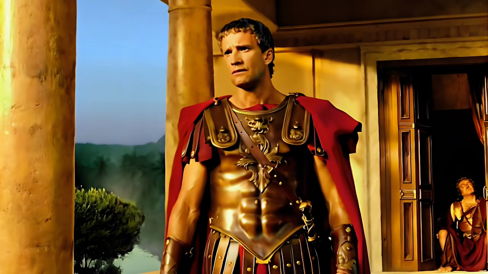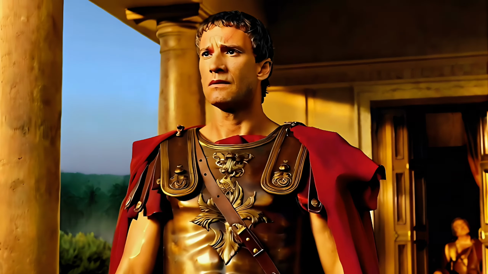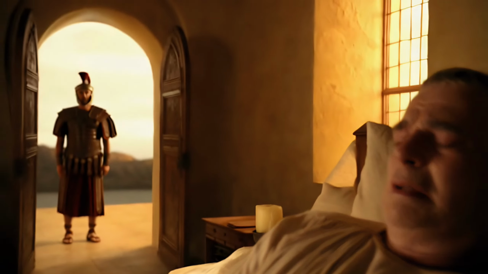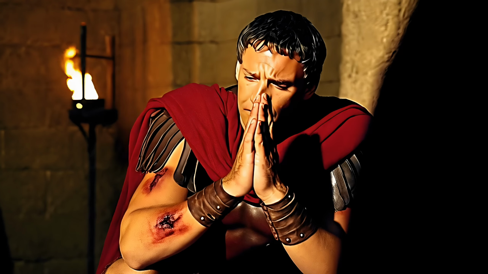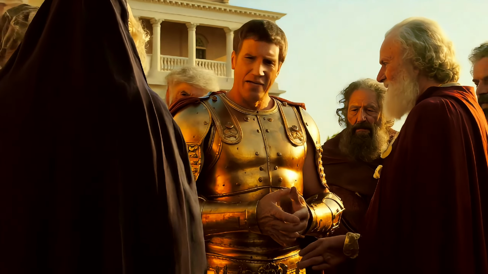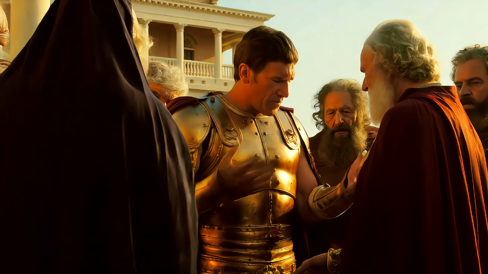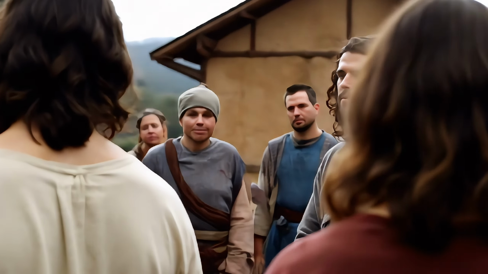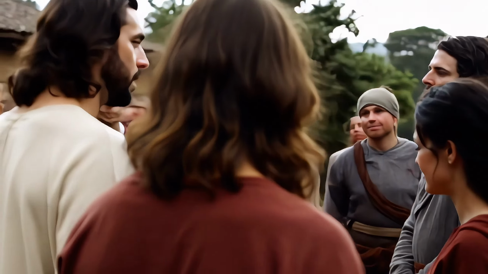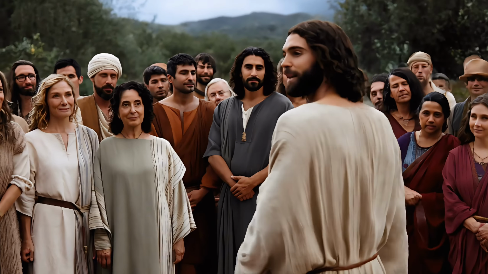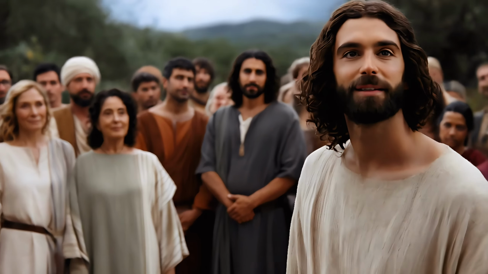Let's get into it. In Capernaum, a Roman centurion had a servant he valued dearly, now on the verge of death. As he prayed earnestly, he remembered the one called Jesus. Speaking to the Jewish elders, he urged them, "Go to Jesus, ask him to heal my servant." The elders, on seeing Jesus, said, "Teacher, this man loves our people. He even built our synagogue. His servant is dying, please come." Jesus, moved by their words, went with them.